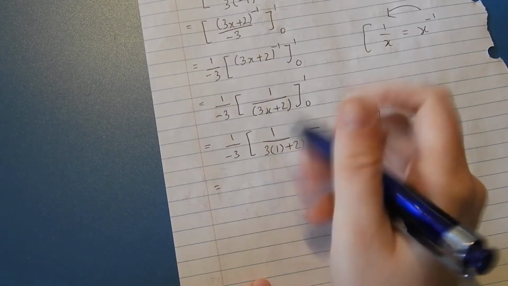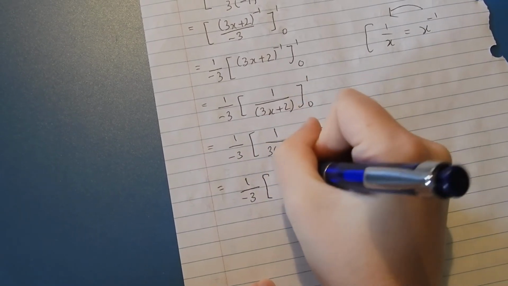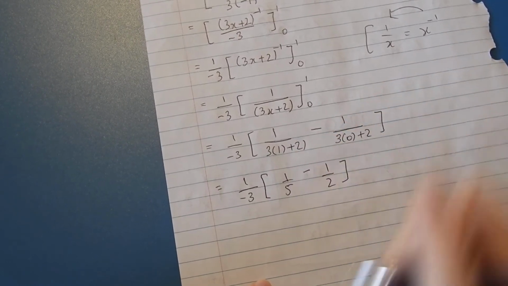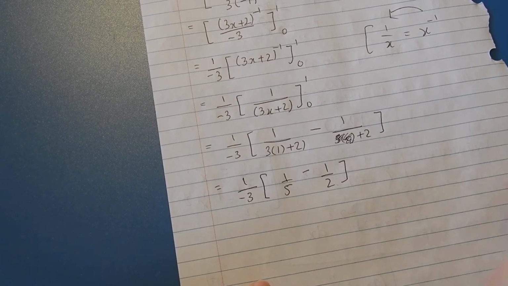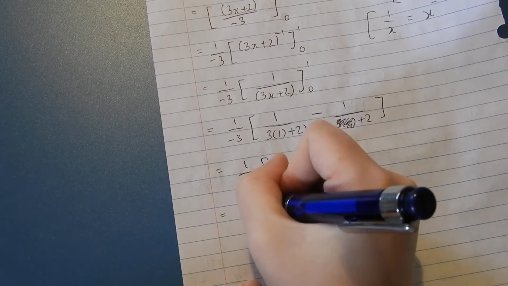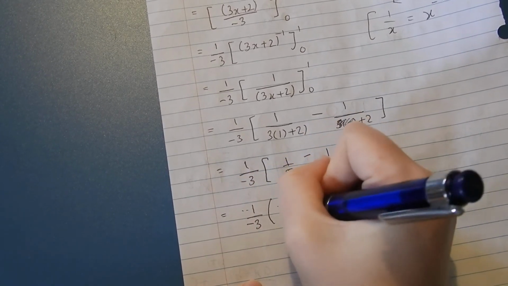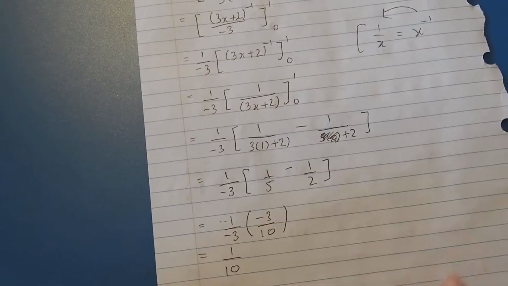This simplifies to 1 on negative 3 times (1 on 5 minus a half). The 3 is gone, because it's times by 0, so it's just minus a half. Which is 1 on negative 3 times negative 3 on 10, which is 1 on 10.